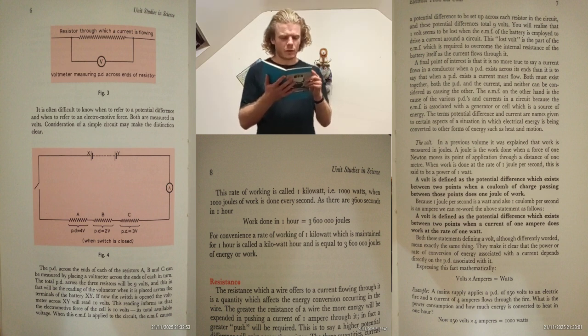For convenience, a rate of working of 1 kilowatt, which is maintained for 1 hour, is called a kilowatt hour, and is equal to 3,600,000 joules for energy work.